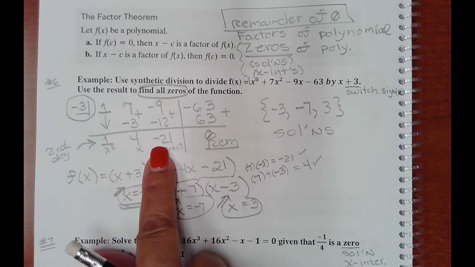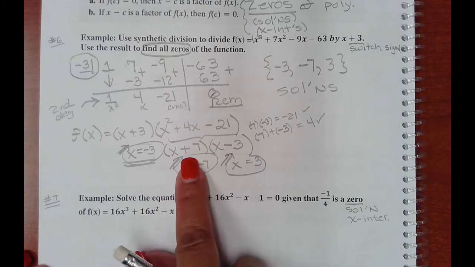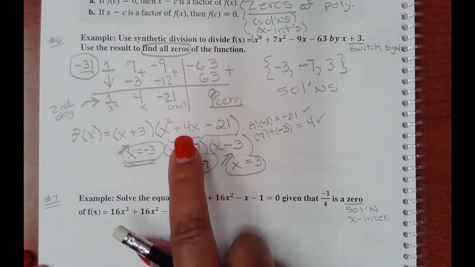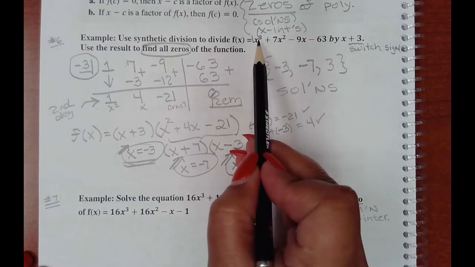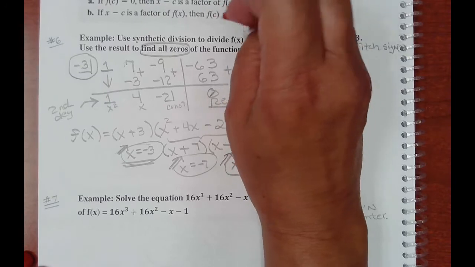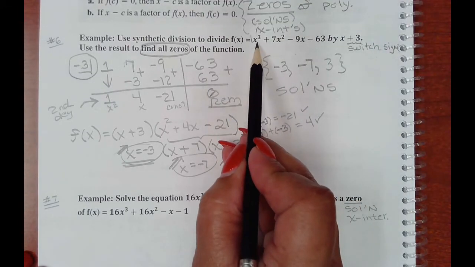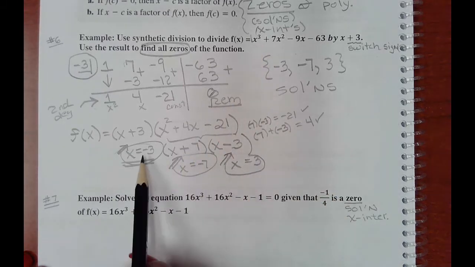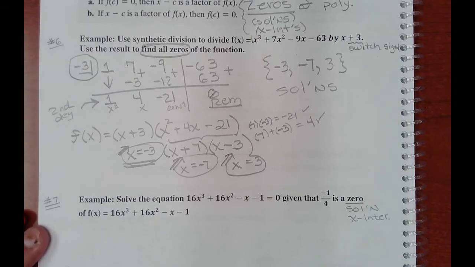This was a second degree polynomial that I just went on to factor further and then found the second and the third answer. Please remember that the number of solutions will match the degree. So if you start off with a third degree polynomial, you can expect to have 3 solutions. And we had 3 solutions here. Sometimes you'll have a couple of matching solutions, but you will have 3 solutions.